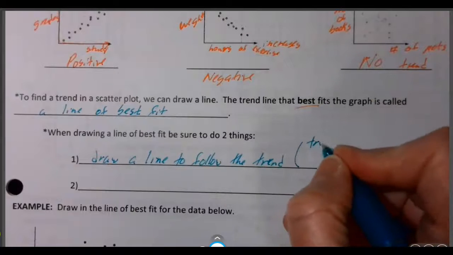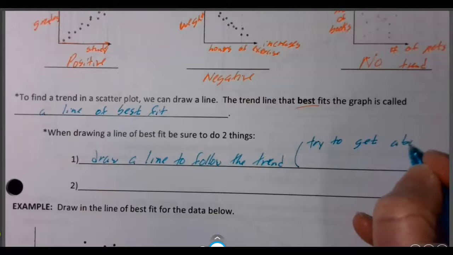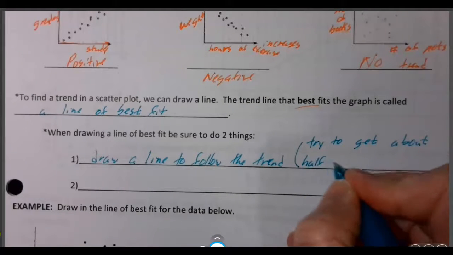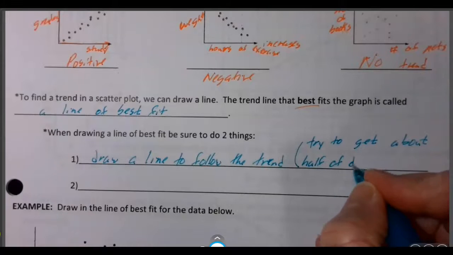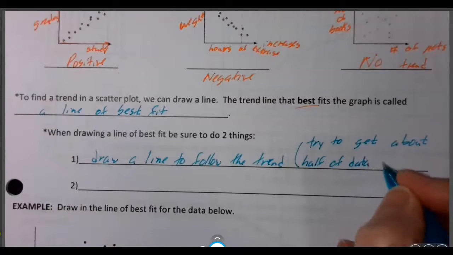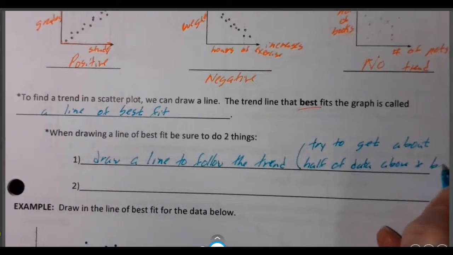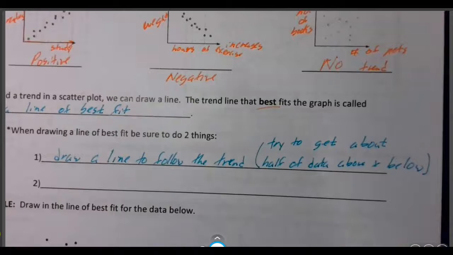Try to get about half the data, which would be dots, above and half below. Okay, so we're just going to try to get that. It doesn't always work out that way. So we're going to draw it, kind of look at it, and we'll play with it. I'll show you in just a second.